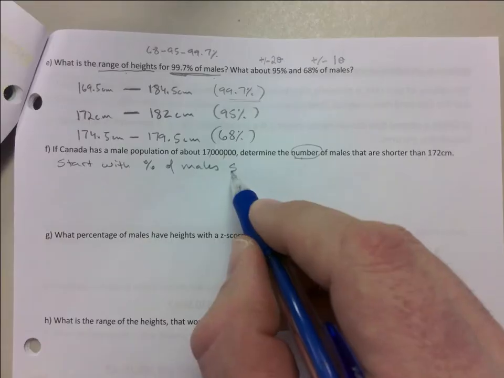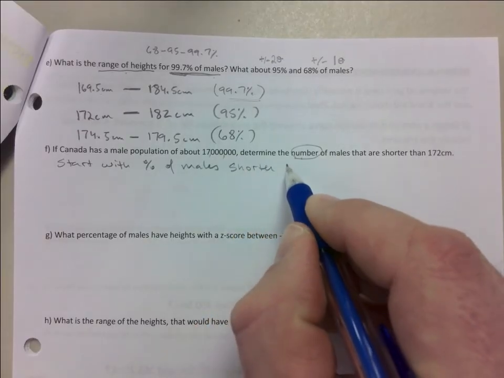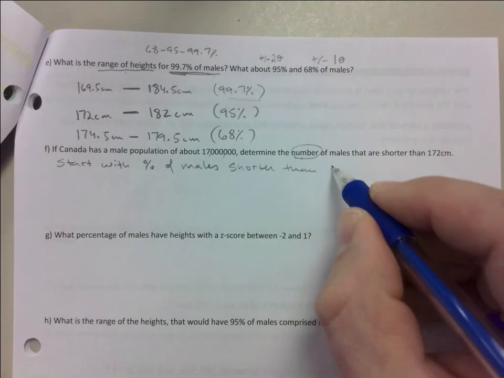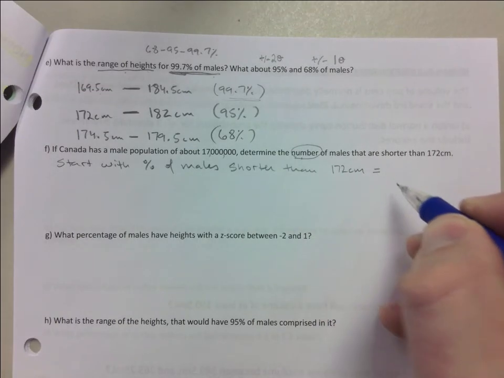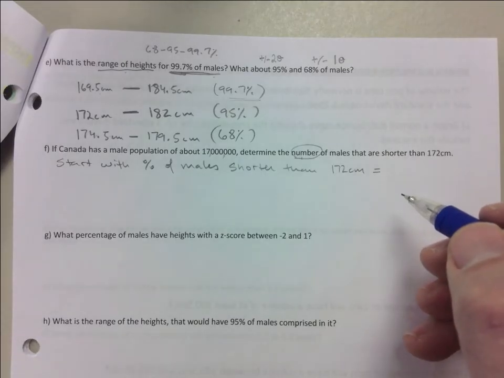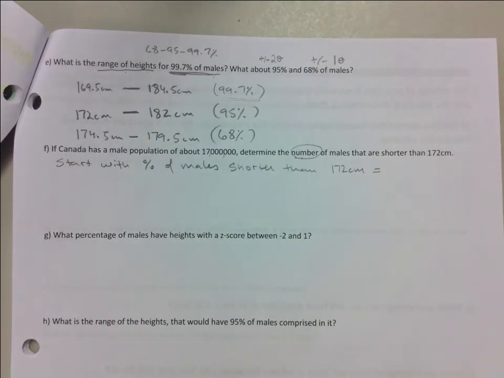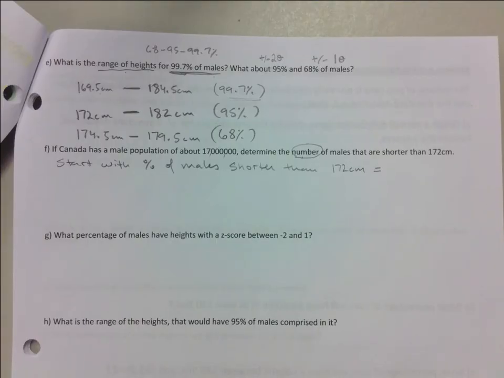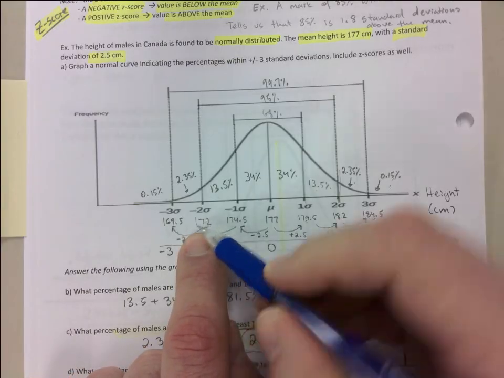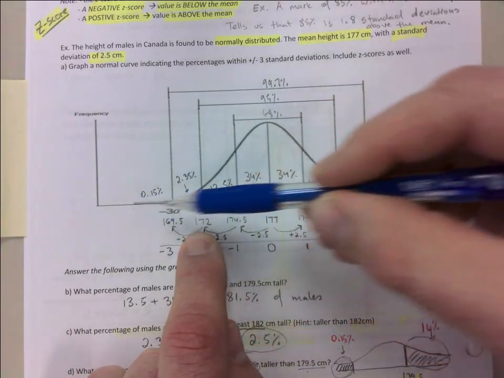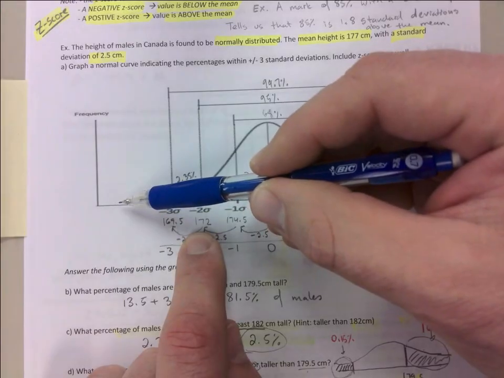Percentage of males shorter than 172 centimeters. What would that be? We've got to go to our graph. Sorry, I'm going back and forth, but I think it's important right now. So I go to my bell curve. 172 is right there. You want shorter than 172, so everything to the left of it.